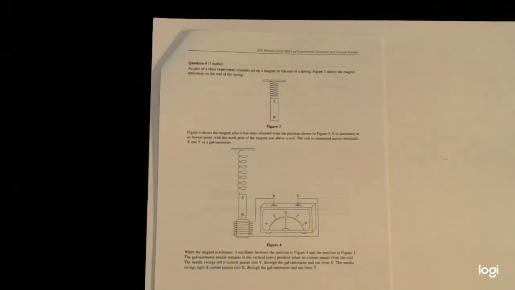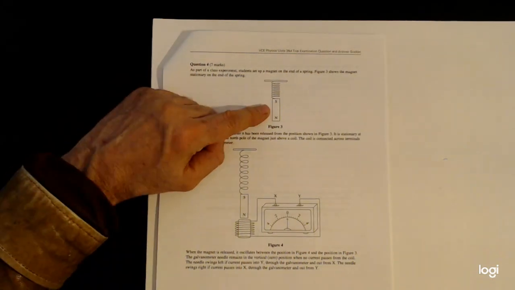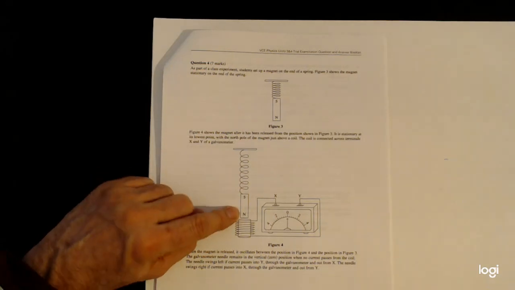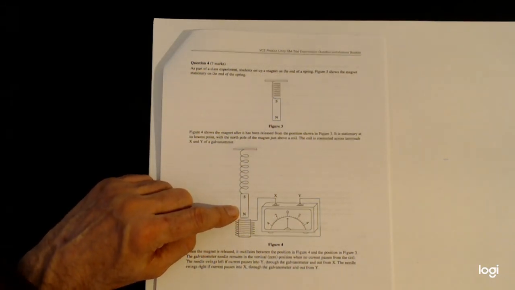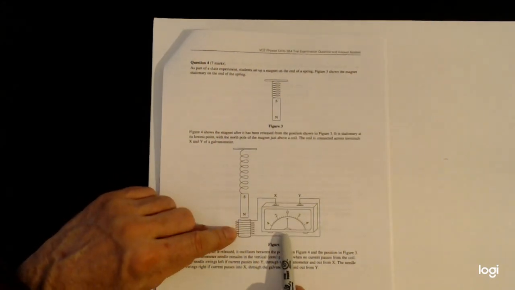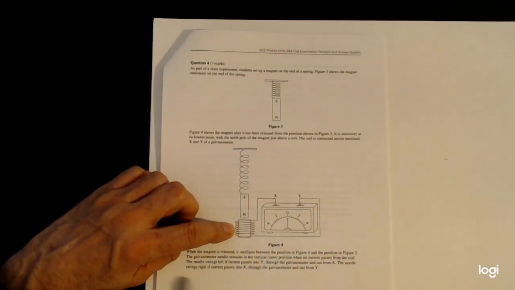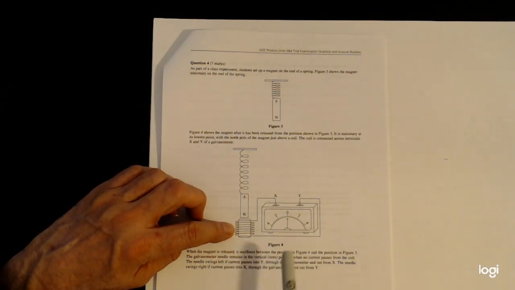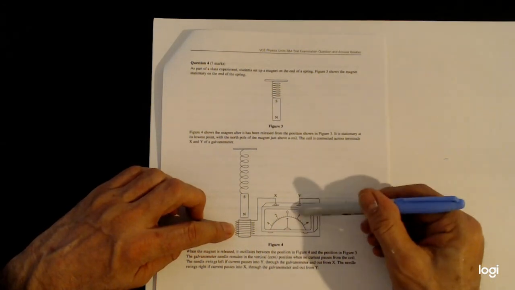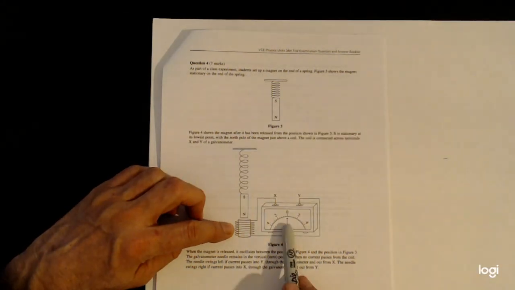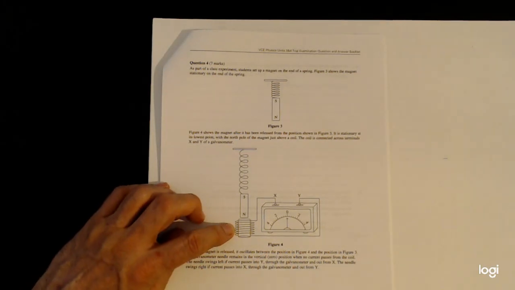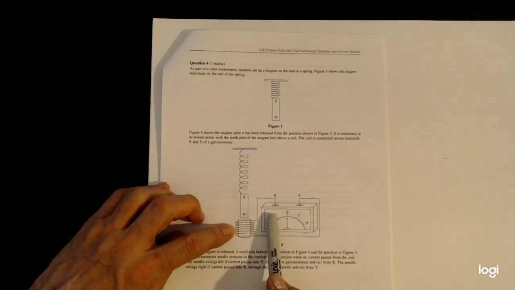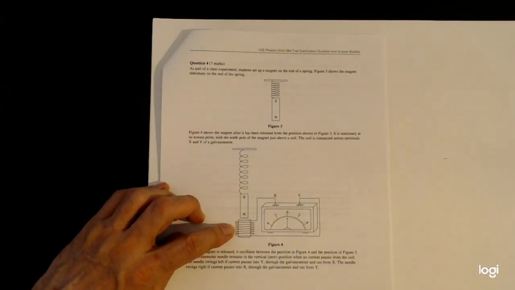Okay, it says when the magnet is released, it oscillates between that position and that position. That's as far down as it gets, all right? The galvanometer needle remains vertical when no current passes through that coil. The needle swings left if current passes into Y and out of X, and it swings to the right if it passes into X and out of Y. All right, in other words, it goes left when the current's going left on the inside of it, and it goes right when the current is going to the right on the inside of it. So that's what's going on.